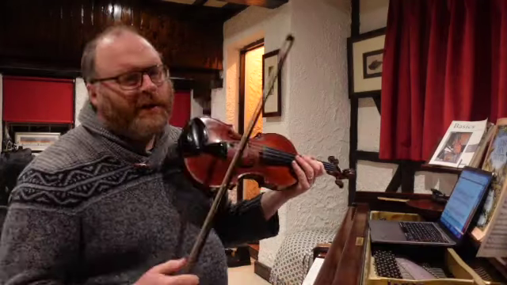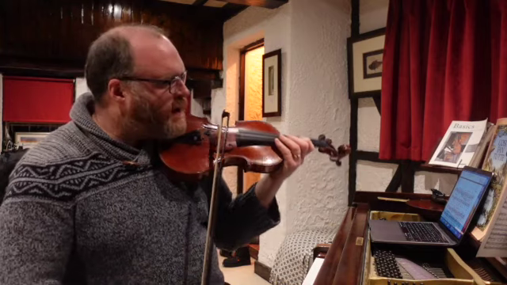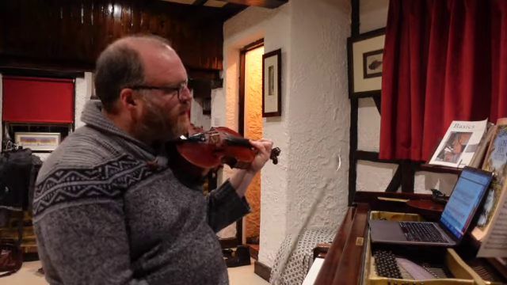Really beautiful. We then have a B section in A major, the tonic major, far more relaxed, far more genial. Underneath these triplets, the main gist of the melody goes like this. A major.